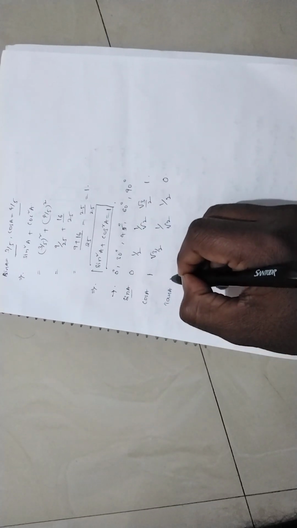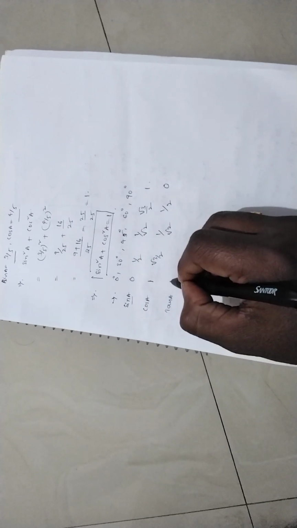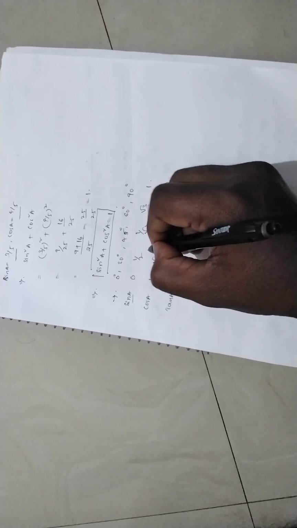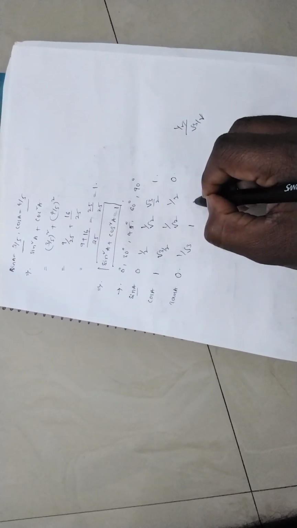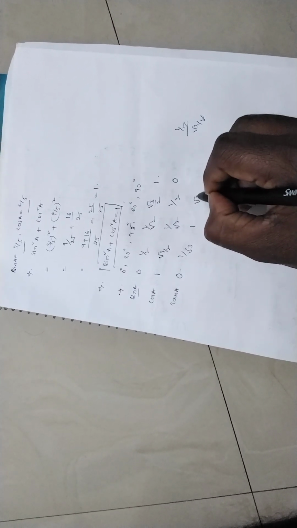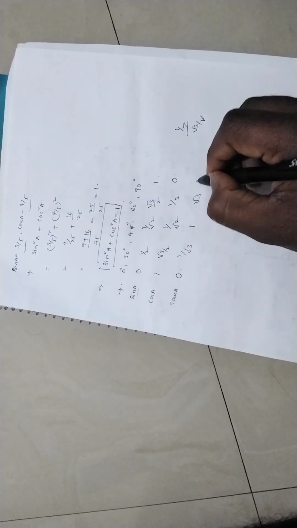Tan A is nothing but sin A by cos A. So 0 by 1 is 0. Then 1 by 2 divided by root 3 by 2 gives 1 by root 3. Next, same 1. Next, root 3 by 2 over 1 by 2, so it will be root 3. Tan 90 is 1 by 0, which we cannot define. So these values can be remembered.